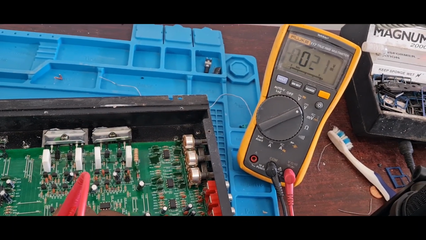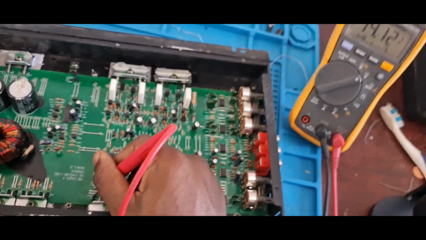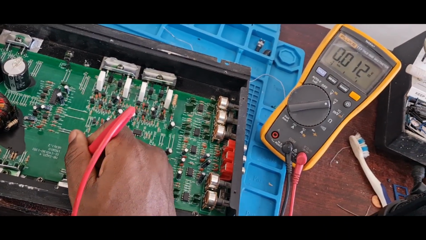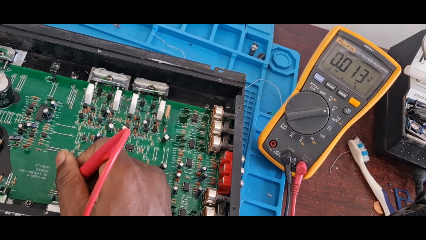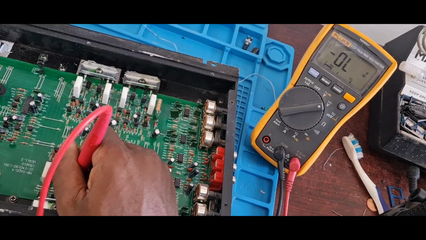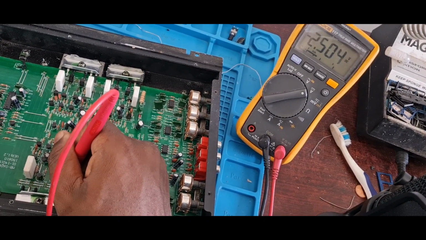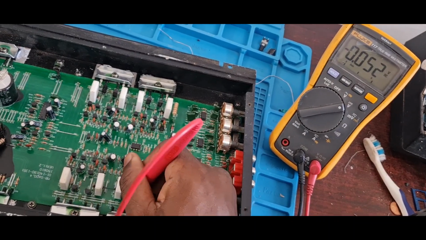Let me come to this side, on the lower part. I'm getting negative 14 volts there. If I go to the drain, I don't get anything, negative 14 volts. And I'm getting some fluctuating voltages at the drain.